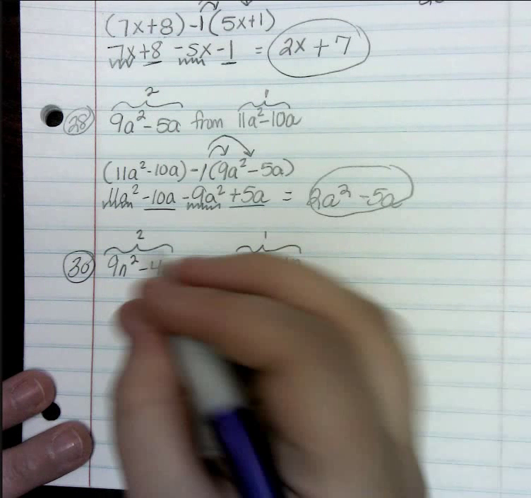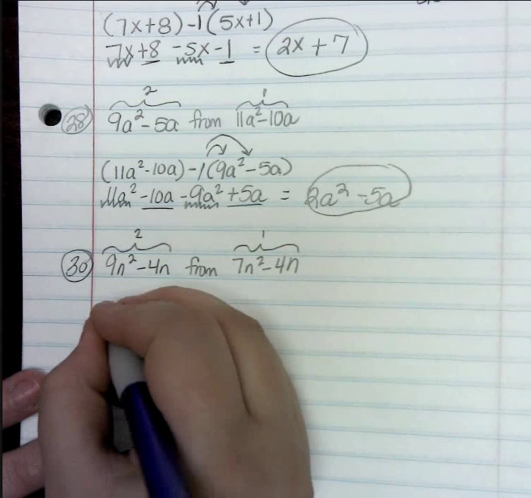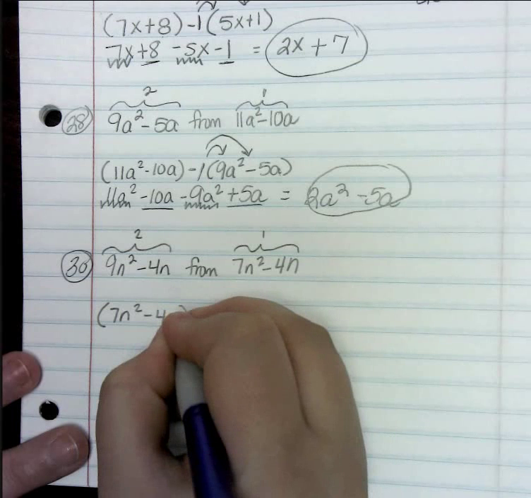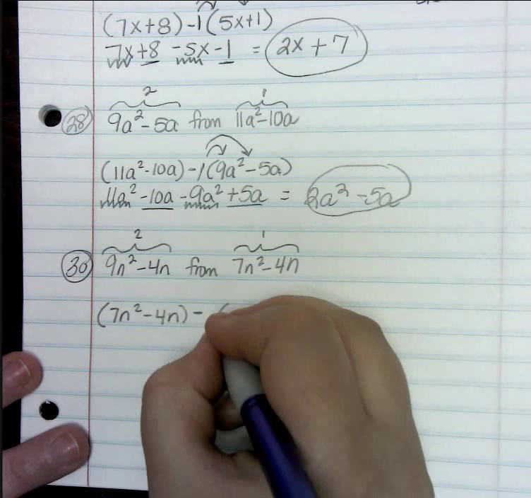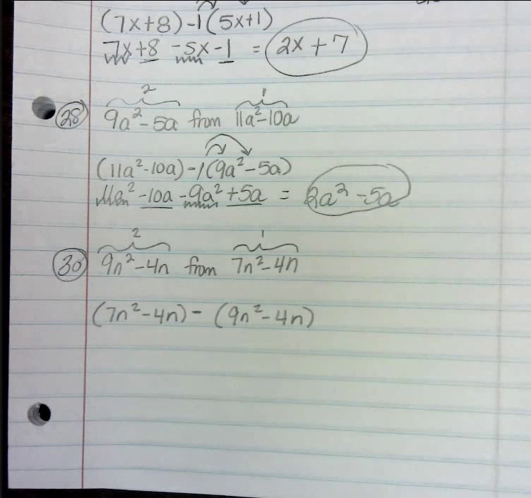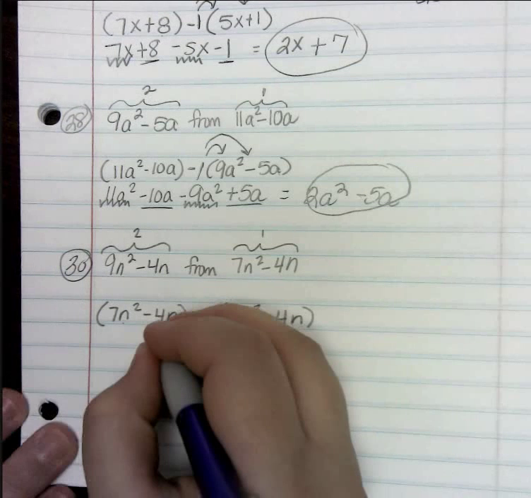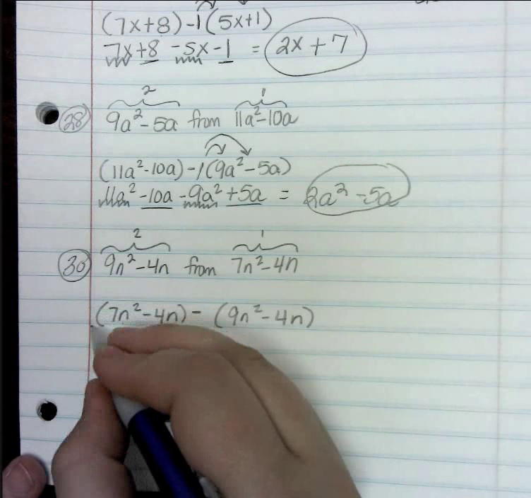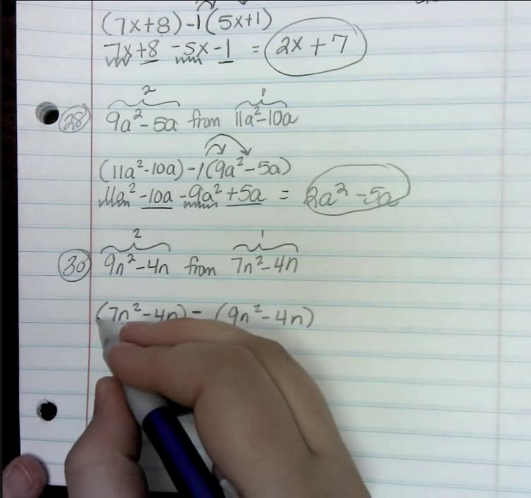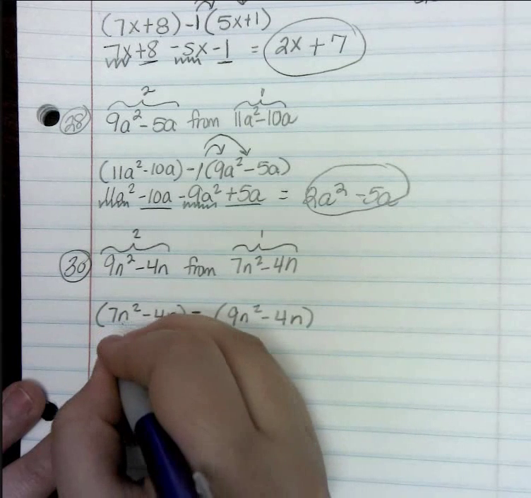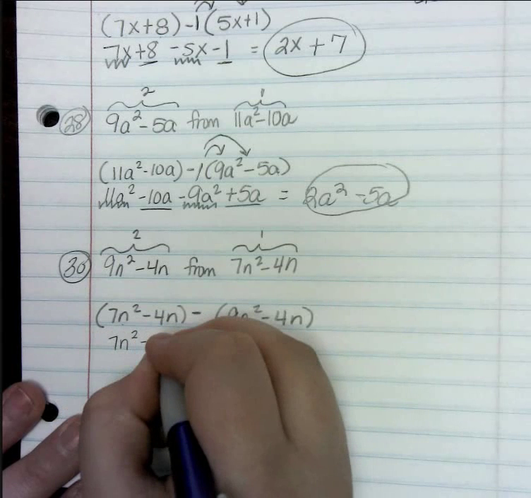So I have 7n squared minus 4n minus 9n squared minus 4n. Now, can I combine these two terms? The answer is no. Is there anything multiplying out in front other than that 1? The answer is no. So I can release that 7n squared minus 4n from that set of parentheses.